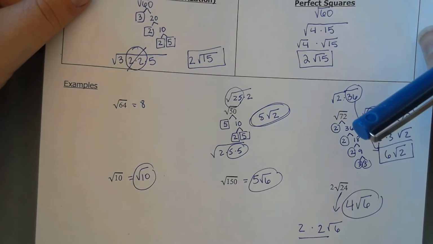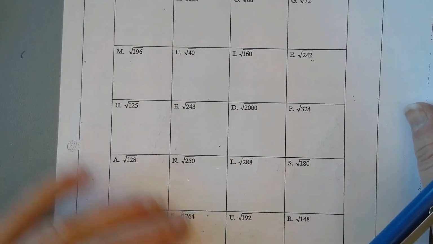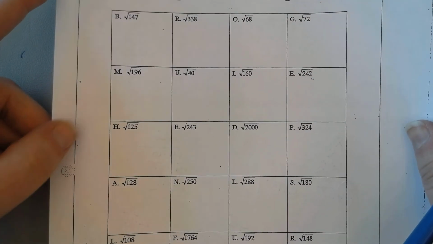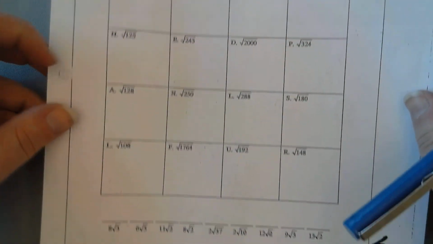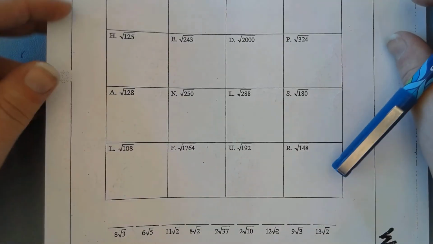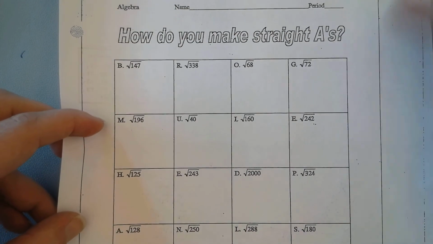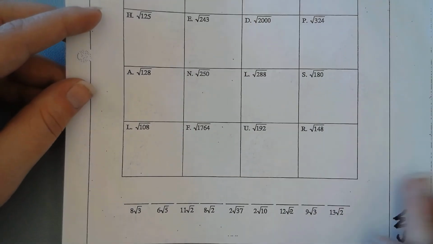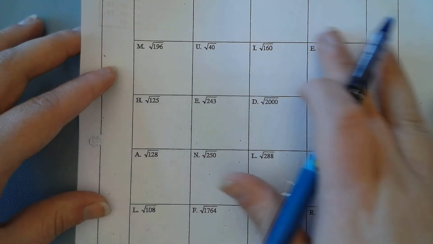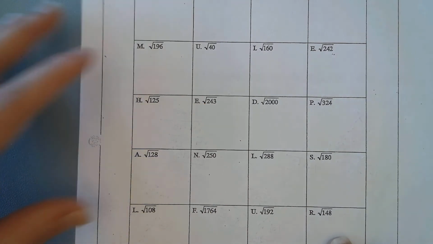Okay, now that we're done with this, you're going to go ahead and move to your worksheet. Okay, this worksheet has 20 questions. Some of them are going to be perfect, some of them are not going to be perfect. I expect all work to be shown, and then there's a puzzle down here at the bottom that can help you with finding your answer. The question is, how do you make straight A's? It is a riddle. The answer will show up down here. Although what I'm more concerned about is, can you do the questions in these boxes? All right, guys, good luck.